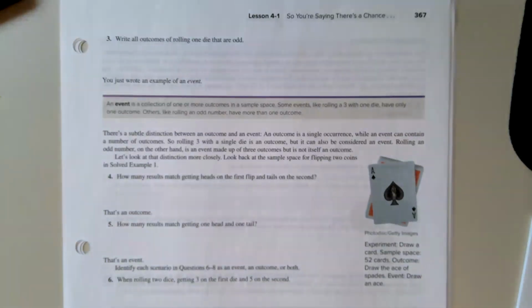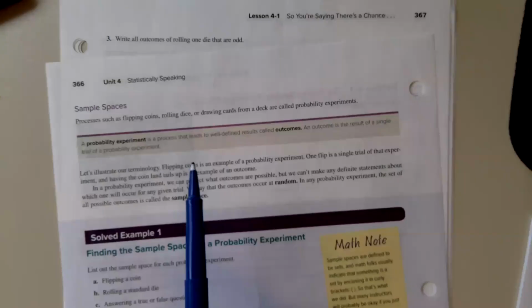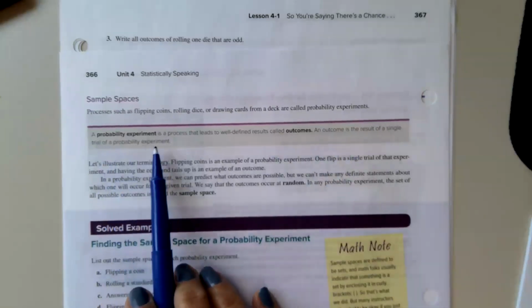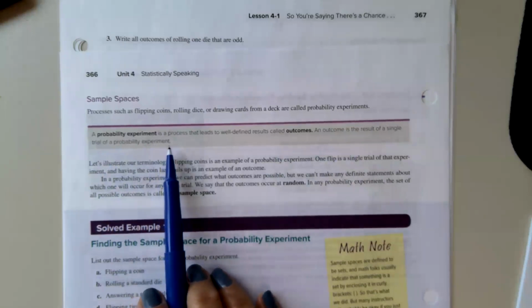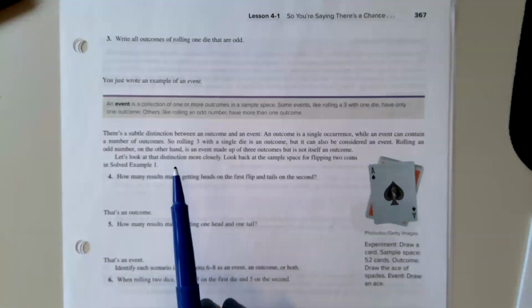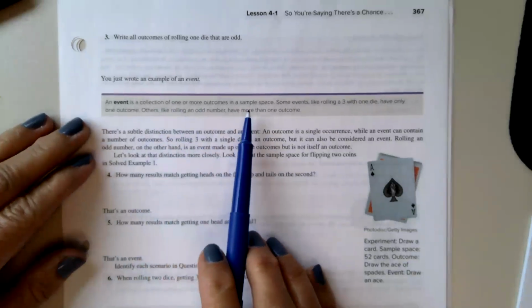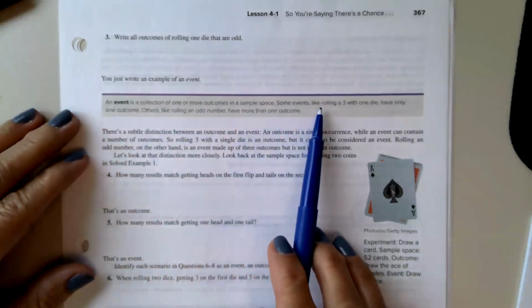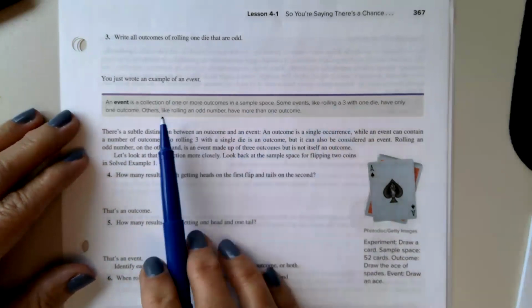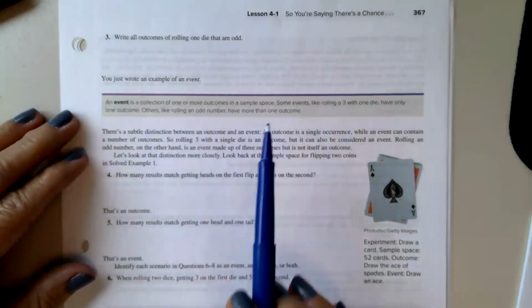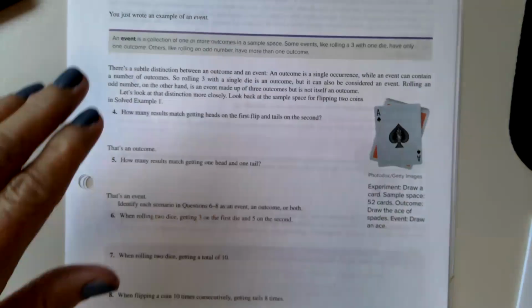It is going over and using our understanding of outcomes and events. So reminding you that an outcome is the result of a single trial of a probability experiment on page 366. And then an event is a collection of one or more outcomes in a sample space. Some events, like rolling a 3 with one die, have only one outcome. Others, like rolling an odd number, have more than one outcome. So, did you get it?